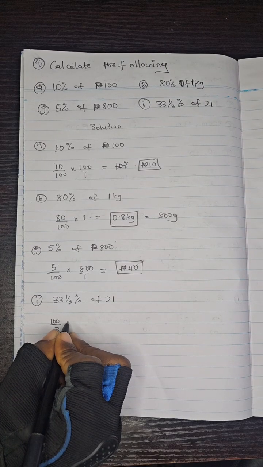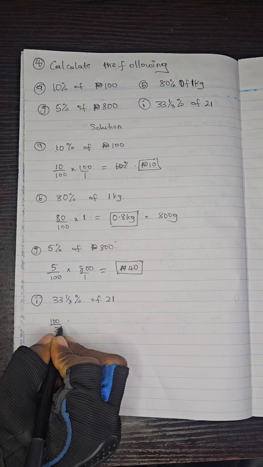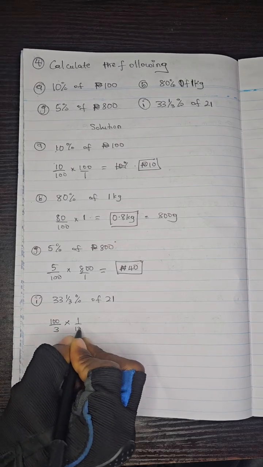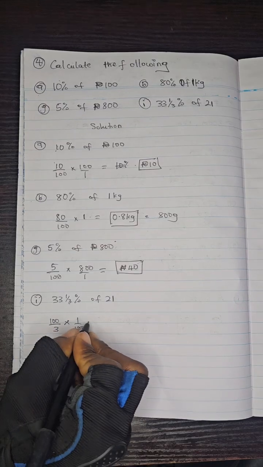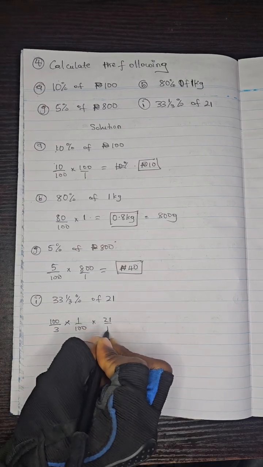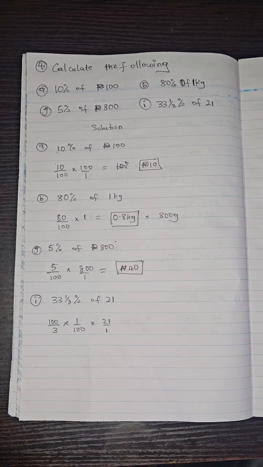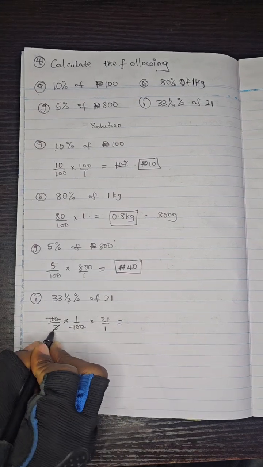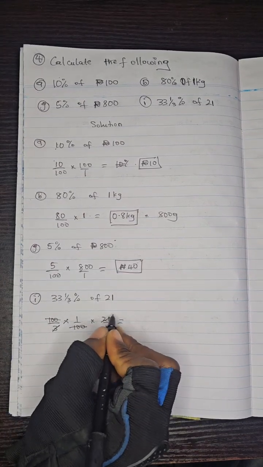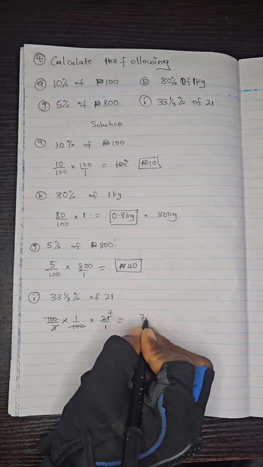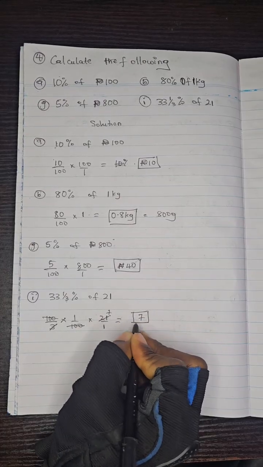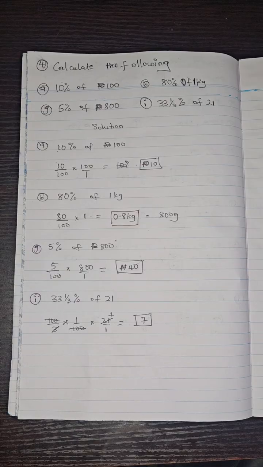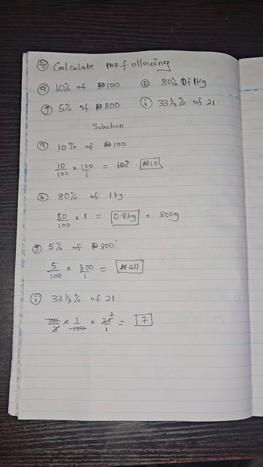So we divide it by 100 again, times 1 over 100 times 21 over 1. So this is what we are going to solve. So the 100s cancel each other. 3 into 21 is 7. So your answer is 7. 7 is the 33 and 1 over 3% of 21.